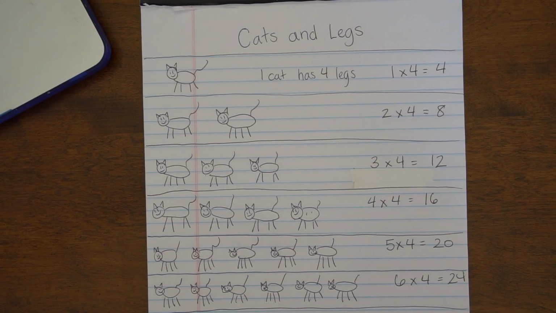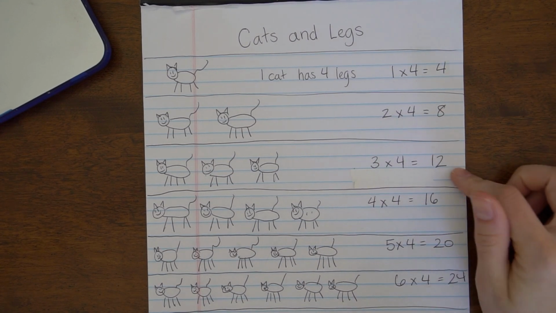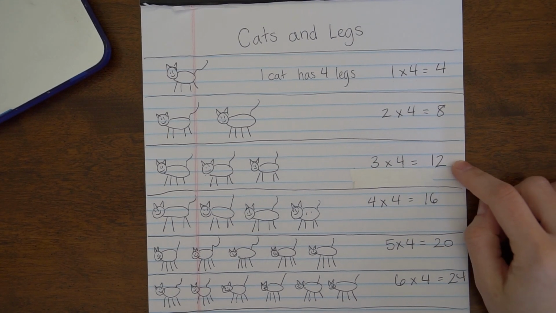I'd like you to find the row that has 12 legs. Point to it when you've found it. Great job, it's the 3rd row. There's 3 cats, 4 legs per cat, it's 12 legs altogether.